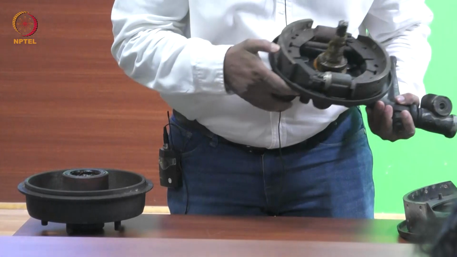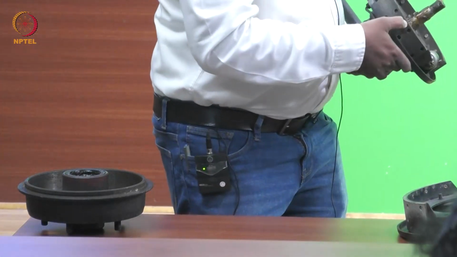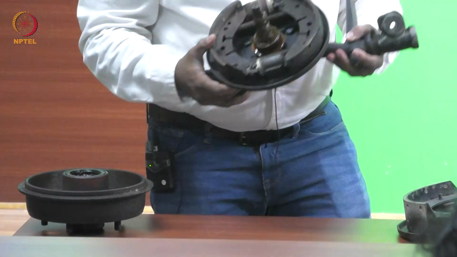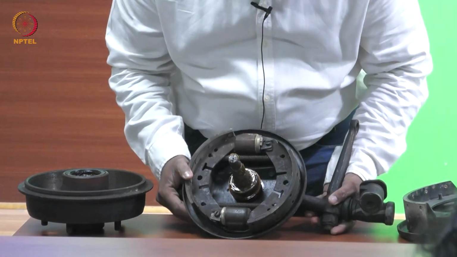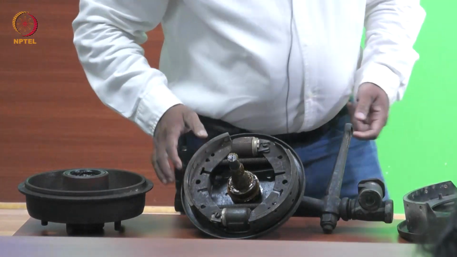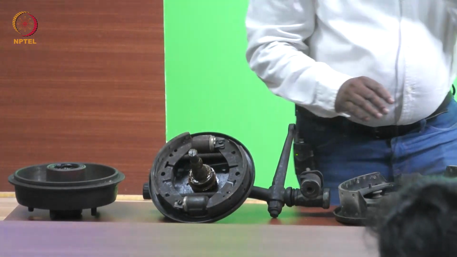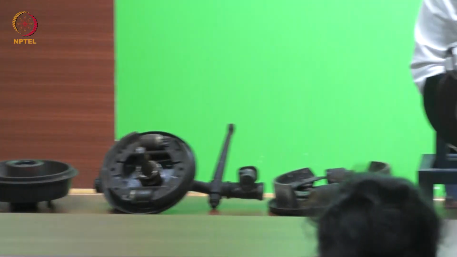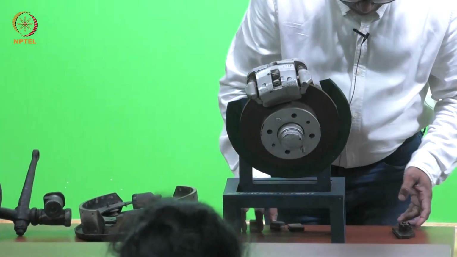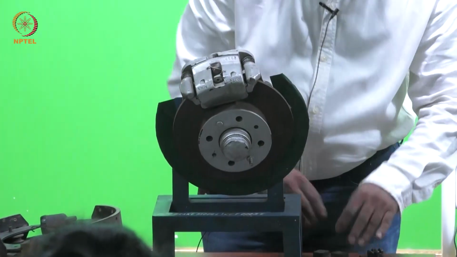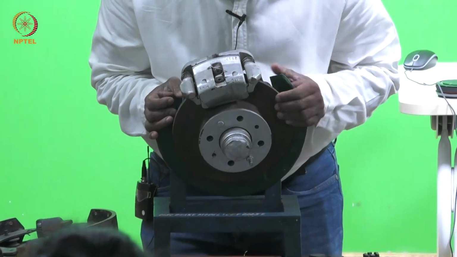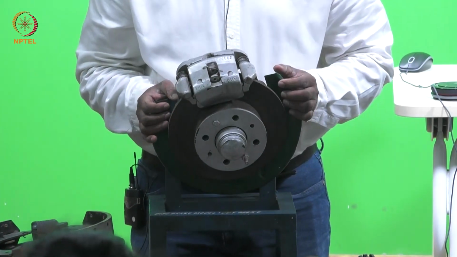Again, you could see this is a friction lining, a very hard material to create friction between the two rubbing surfaces. So far we discussed the drum brakes. Now you could see another one, which is a much preferred one, your disc brake system.